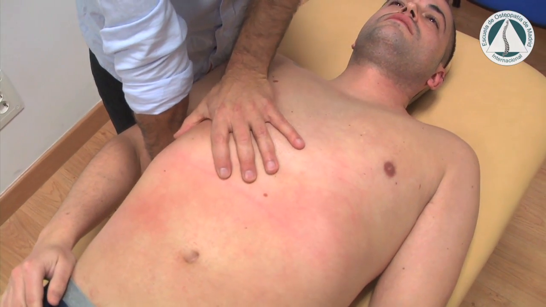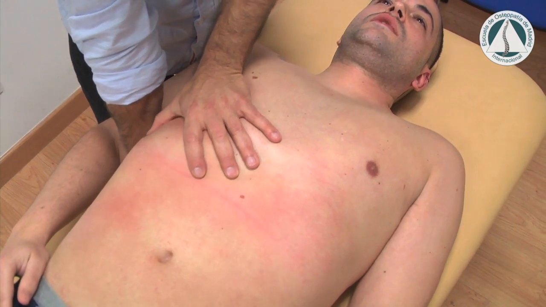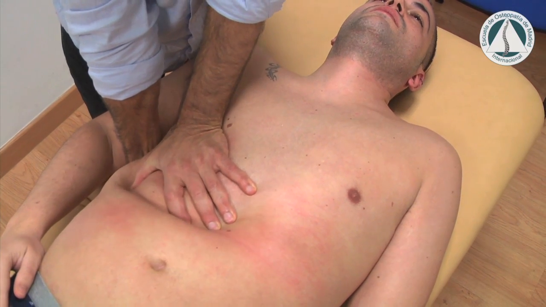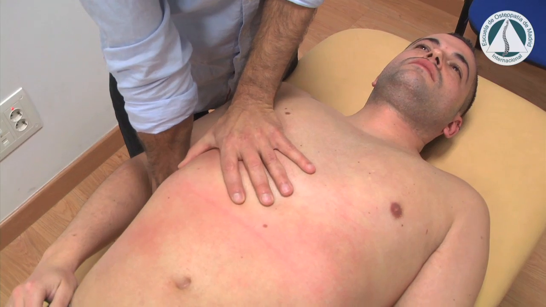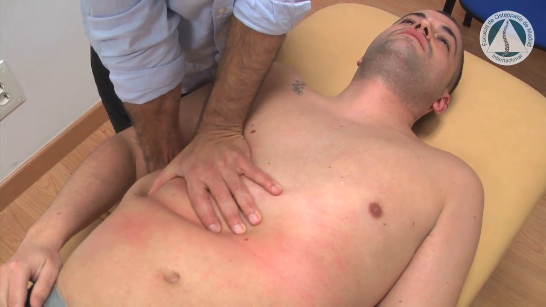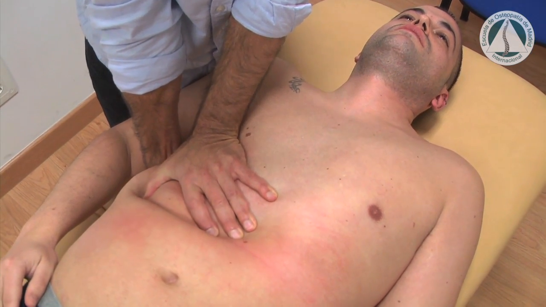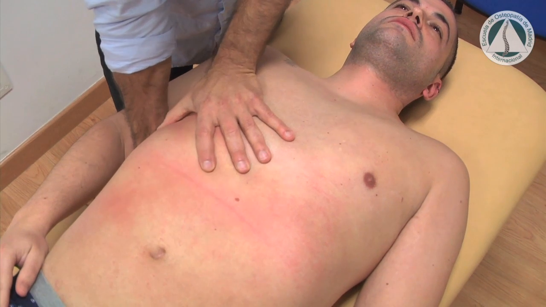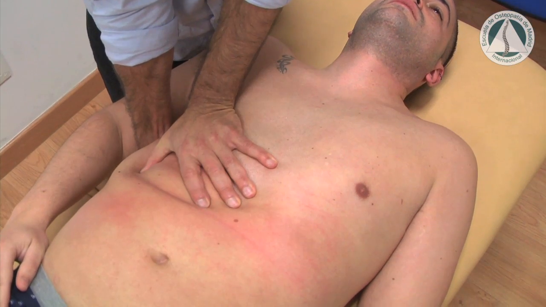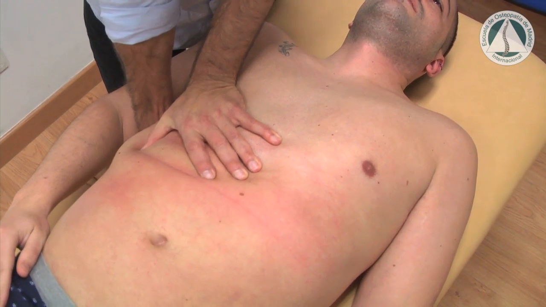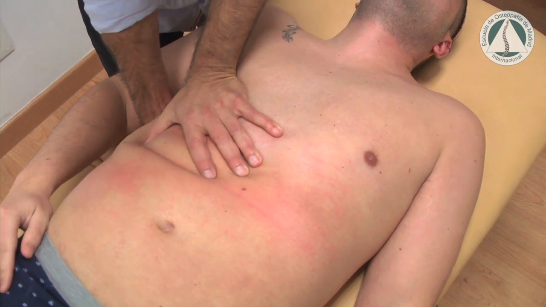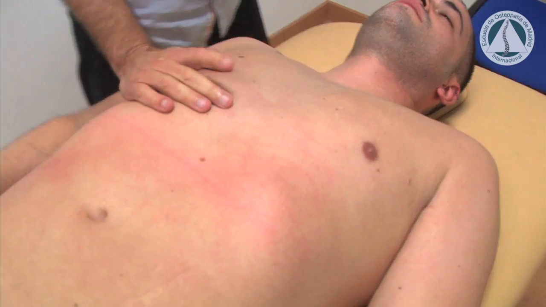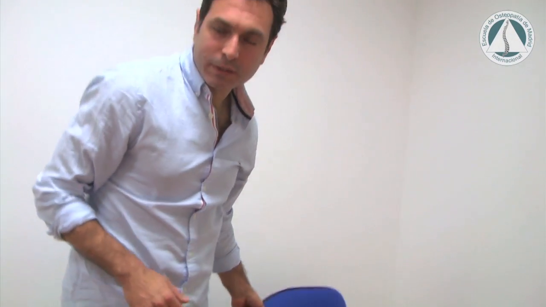Inhale. Exhale. Inhale. More. Exhale. Inhale. Exhale. Inhale. More. And exhale. And I'm going to end the treatment with a functional equilibration of the liver itself.